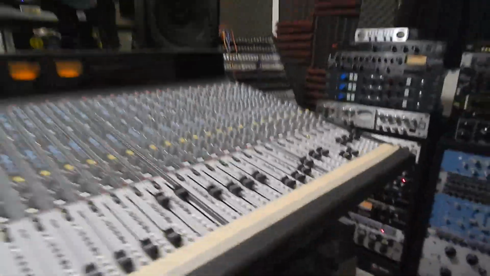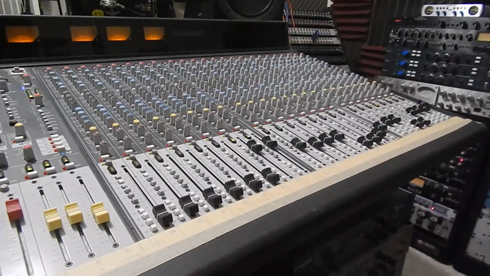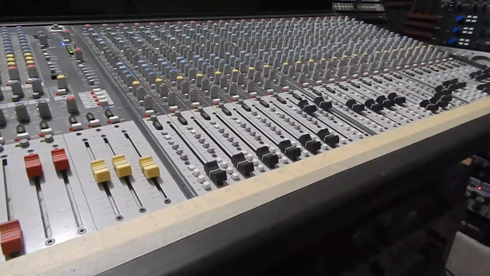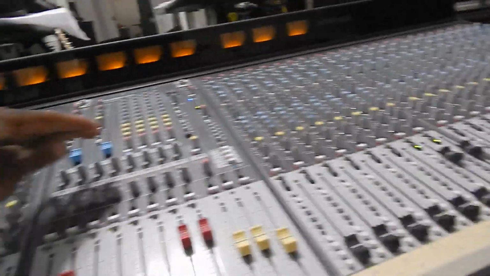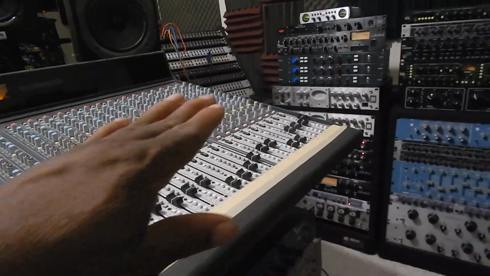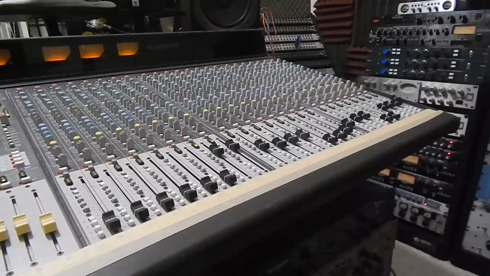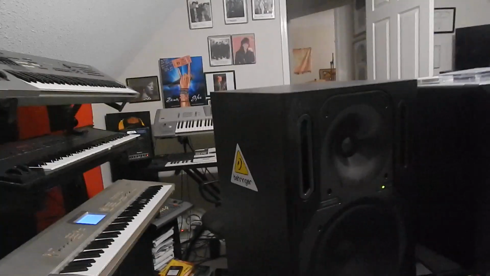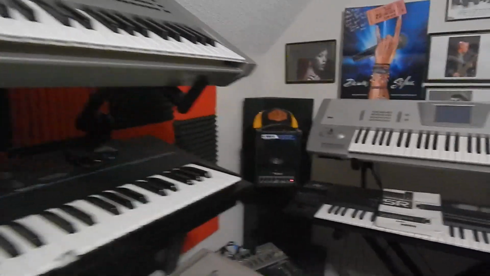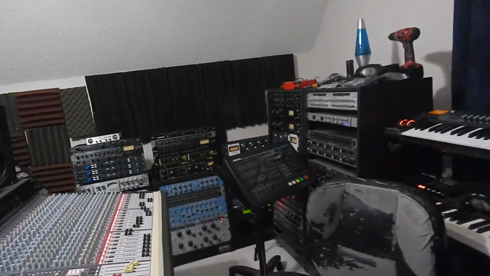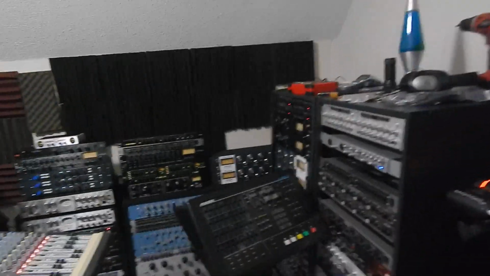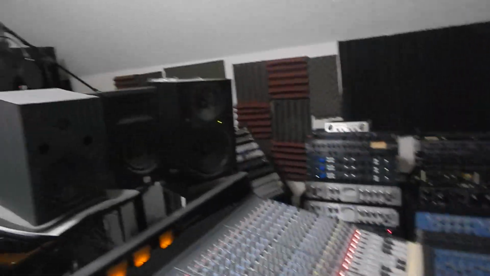So that's one way, that's how you would use your auxiliaries. You can auxiliary it out and then return it back to the board on an auxiliary channel. Okay, so I'm going to stop this. I'll explain patch bays again. I did a video on patch bays, but I'll explain again why it's wired that way instead of just directly to the board.